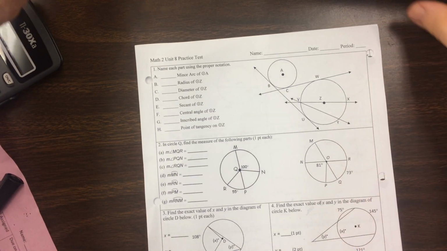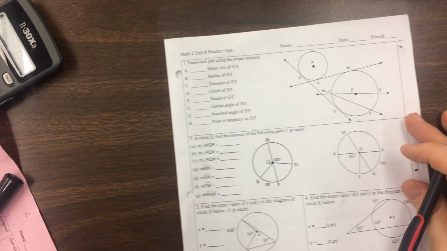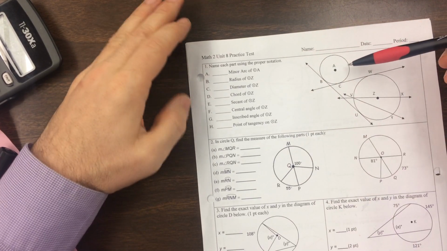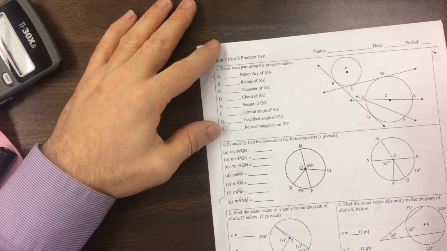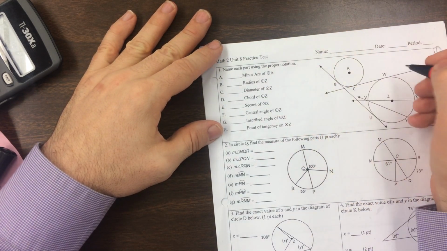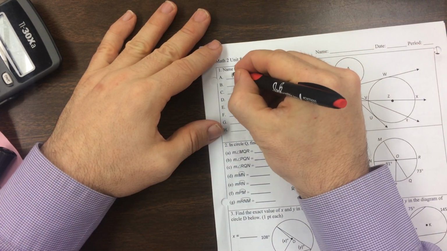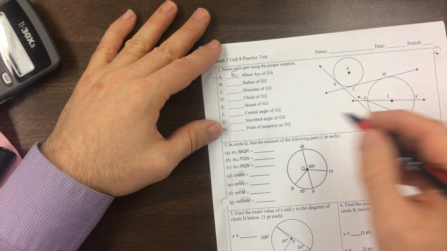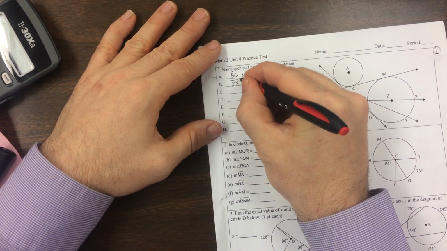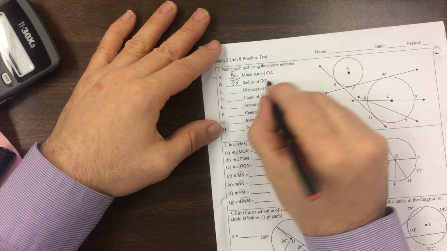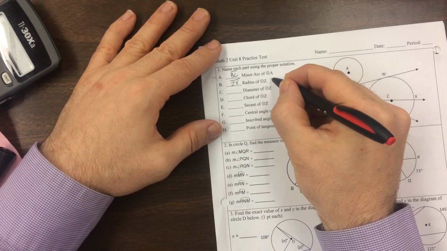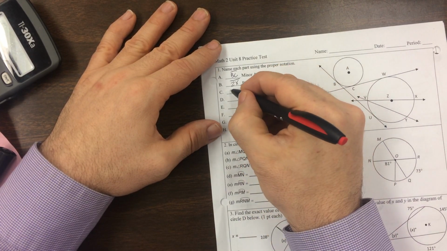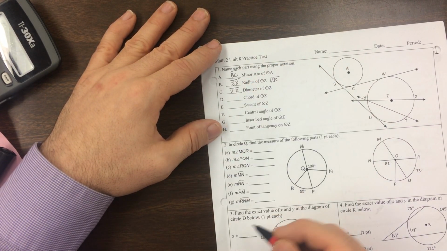Okay, Math 2 students, here we go on the Unit 8 practice test. Number 1 is just getting you to test your vocabulary. So minor arc of A would be BC. The radius of Z, there are a couple possibilities, but ZX would be one of them. VZ would be the other one. Diameter of Z, there's only one of those, VX.